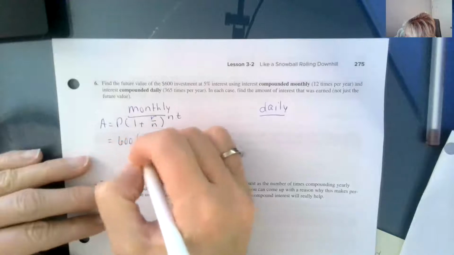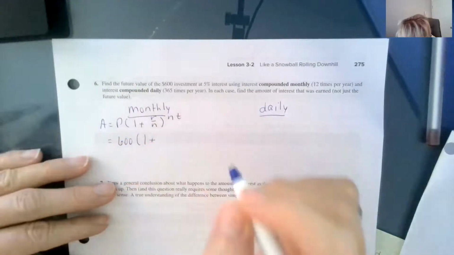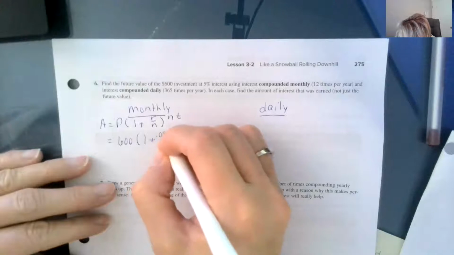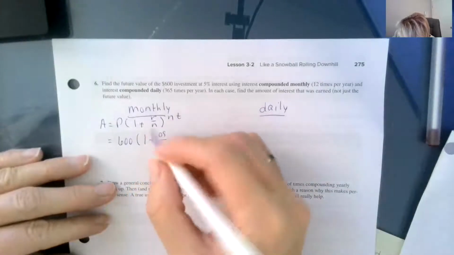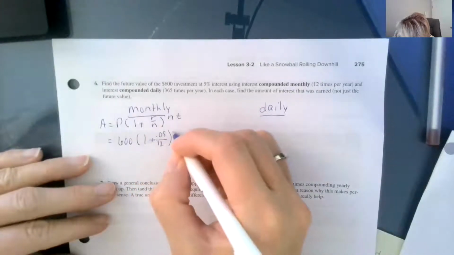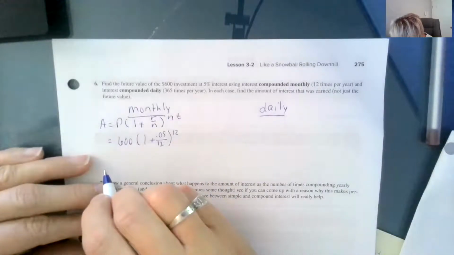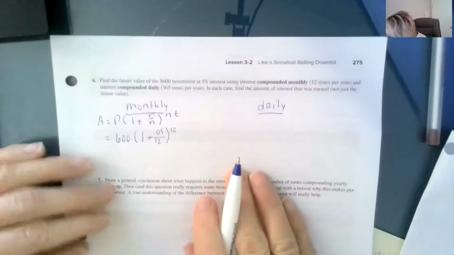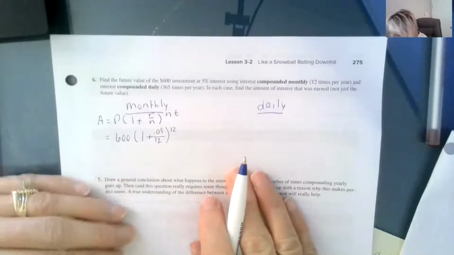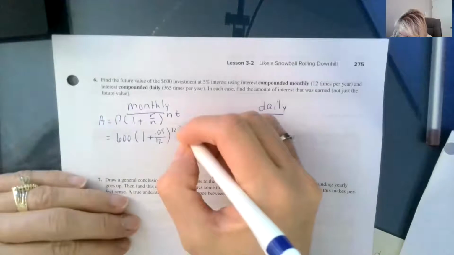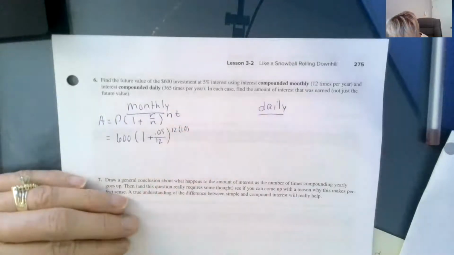So we have $600 times 1 plus 0.05 over 12 for monthly. And this is going to be for the 10 years.